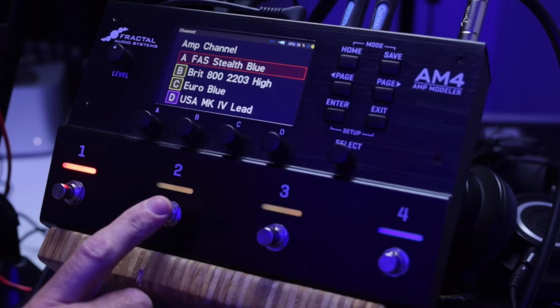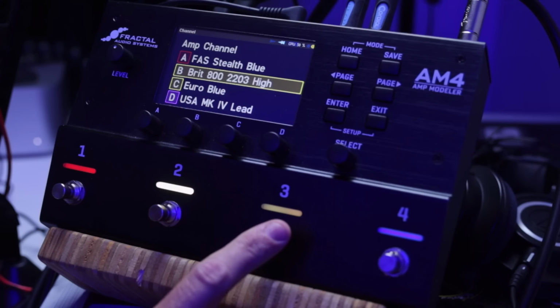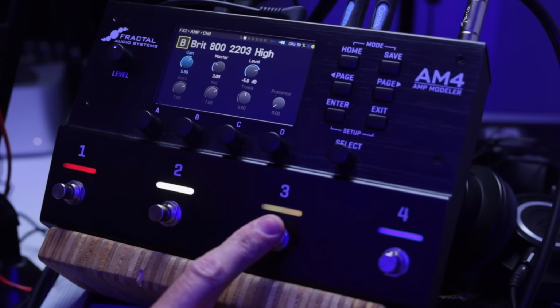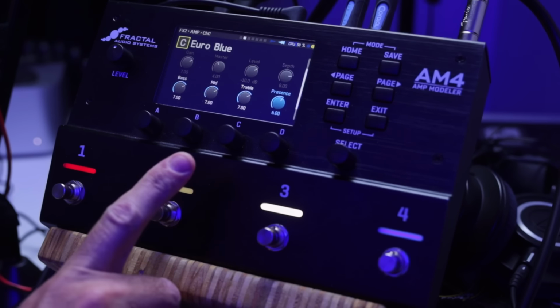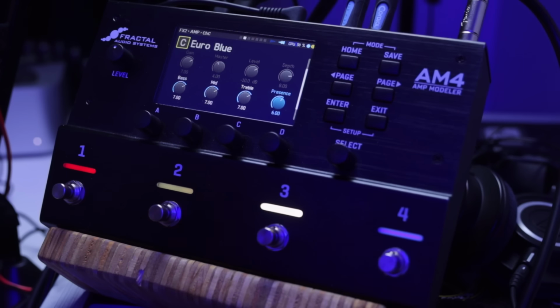So the amp mode, I think, is really, really awesome on here. Again, being able to not only select your different amps, but have the effect controls up there so that you can instantly dial them in. Another way that this is really nice and flexible, and I think a big workflow improvement over other Fractal units.